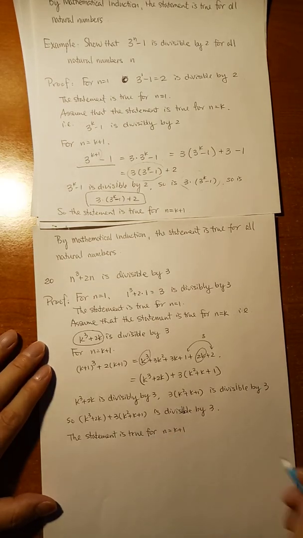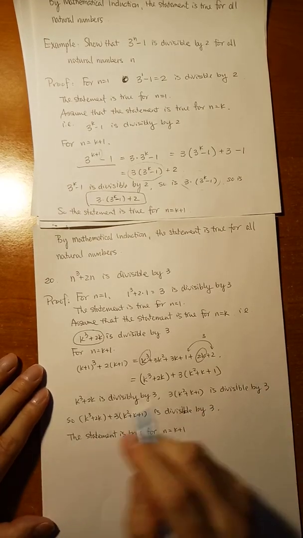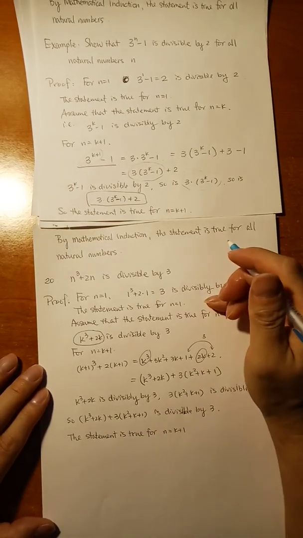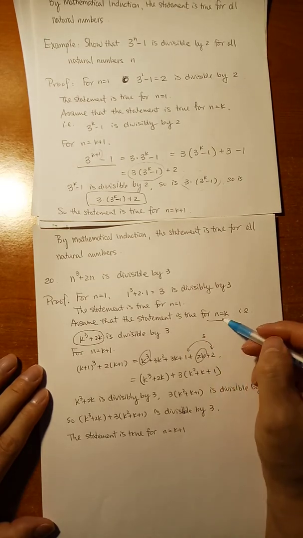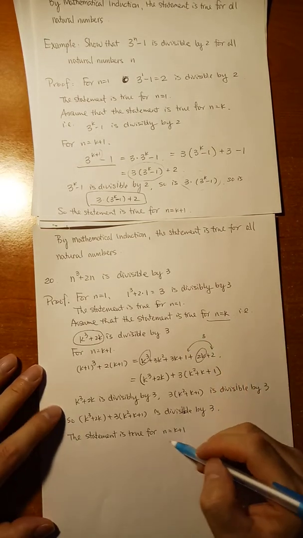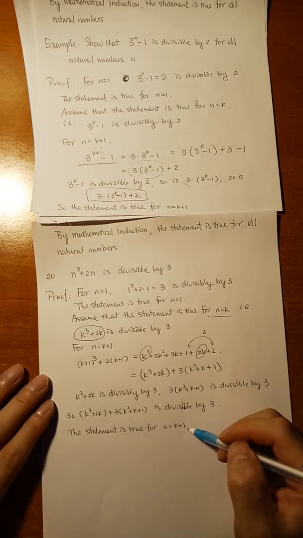Again, there's no left side, right hand side. It's just a real statement. So you prove the case is true for n equal to 1. You assume the statement is true for n equal to k, and you show that it is true for n equal to k plus 1.